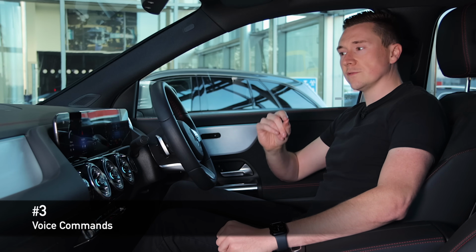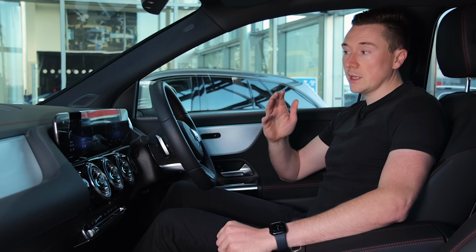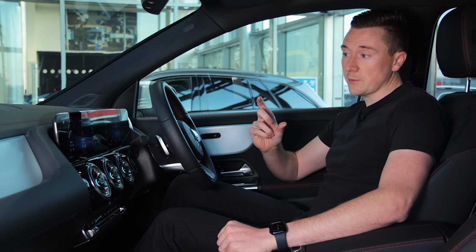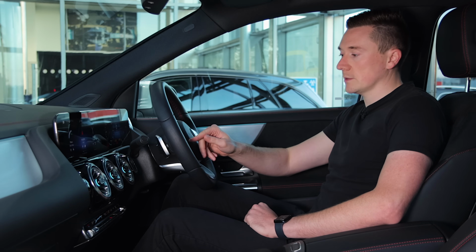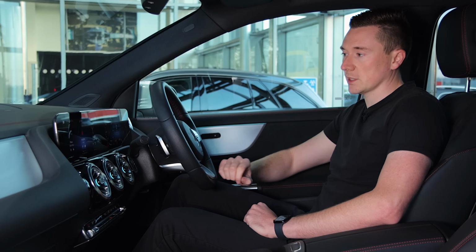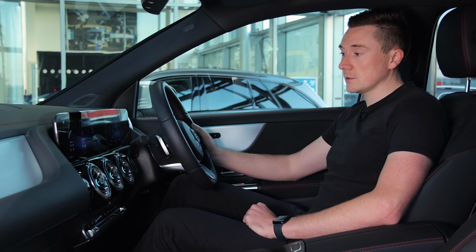What about some more advanced things? Maybe, for example, using voice control. Well, in MBUX there's a slightly more advanced voice control than previous Mercedes-Benz systems. So yes, there is a button on the steering wheel. You can nudge this button up and give commands. And, well, in MBUX you don't even need to do that.